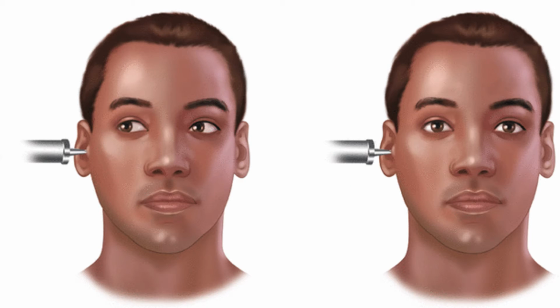Another thing we can do is called cold calorics, where we inject cold saline solution carefully into the ear canal. And when that is done, the eyes should deviate over to the direction that the fluid is being administered. And if the pupils stay forward and do not move towards the cold saline injection, that is another indication of brain death.